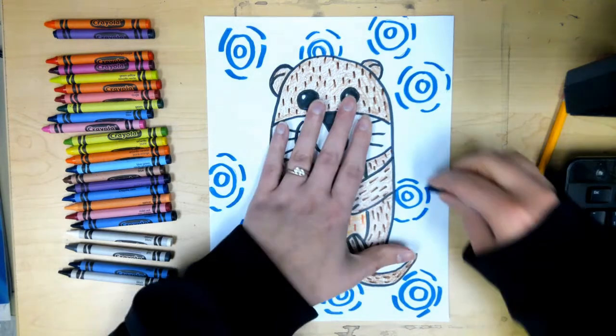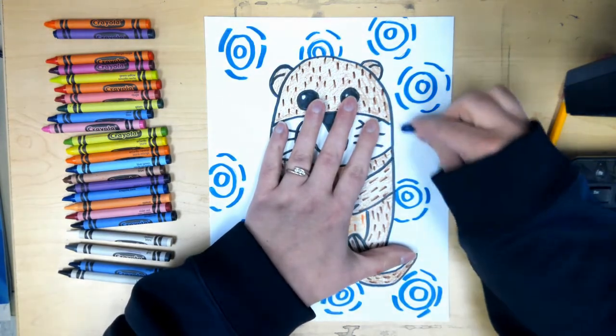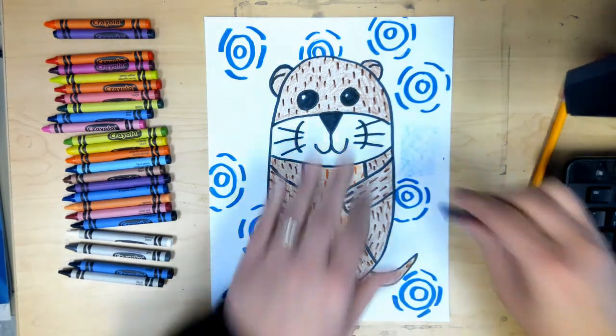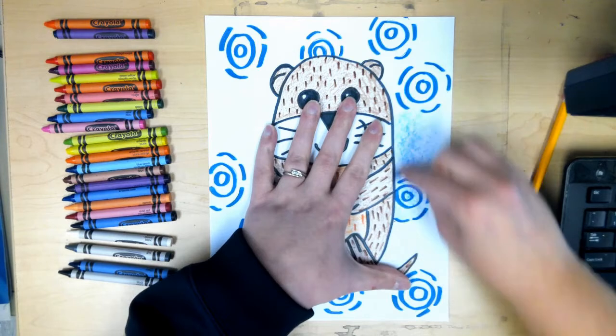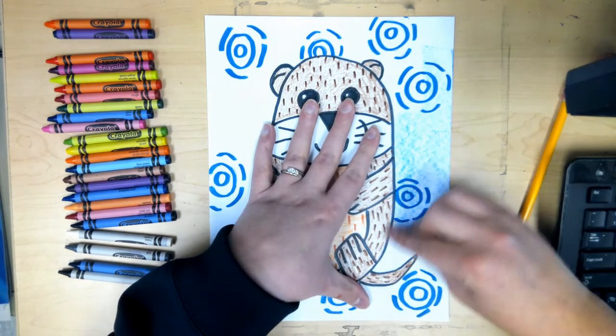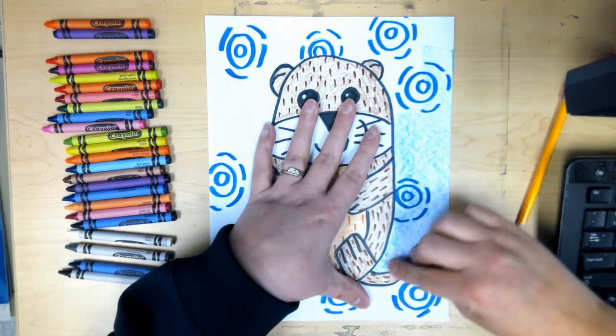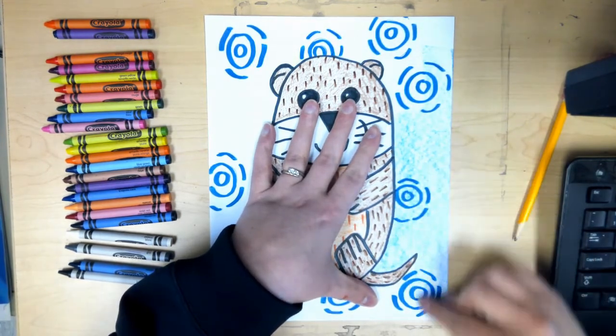For my water, I'm going to use the side of a peeled crayon, and that's going to make it go a little bit faster for me. I just have to be careful not to color the blue over my otter.